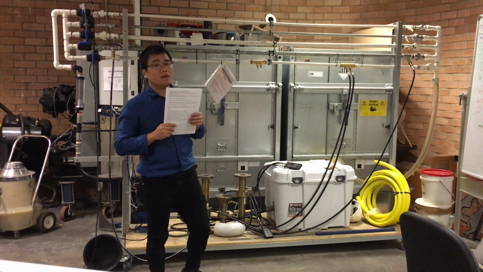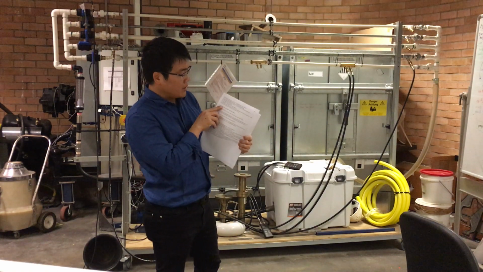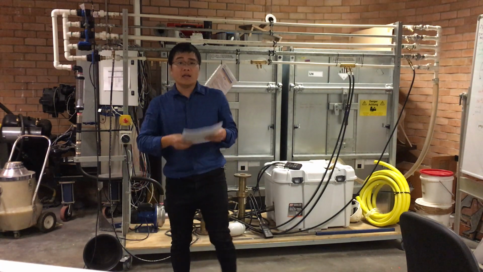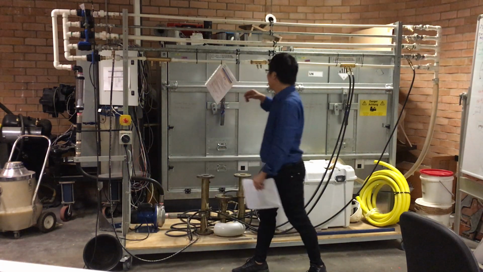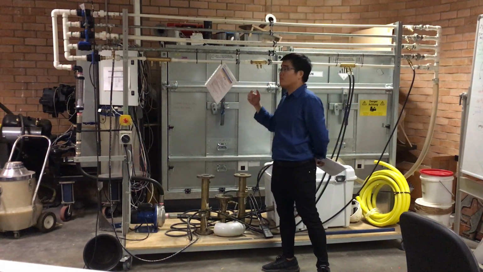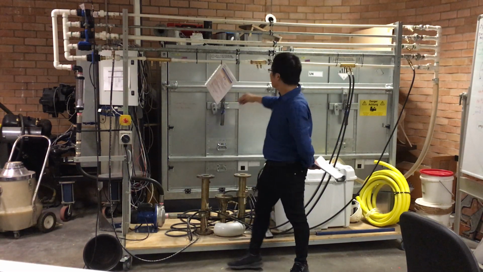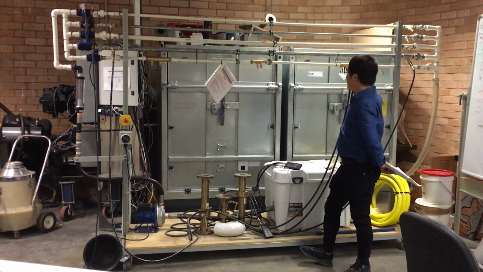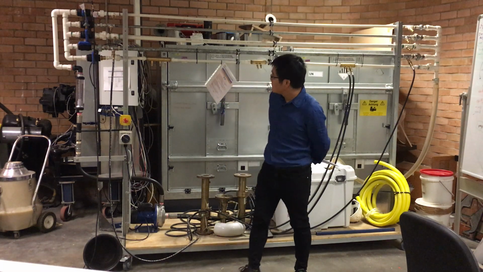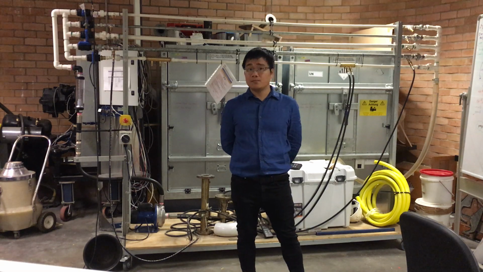Okay, and now we move to experiment B, measurements of flow rate in a pipe. In experiment B, we will conduct the experiment in the last pipe here. In this pipe, we have 3 devices: the venturi, orifice, and sudden expansion. The dimensions of the venturi, orifice, and sudden expansion you have in the lab note.